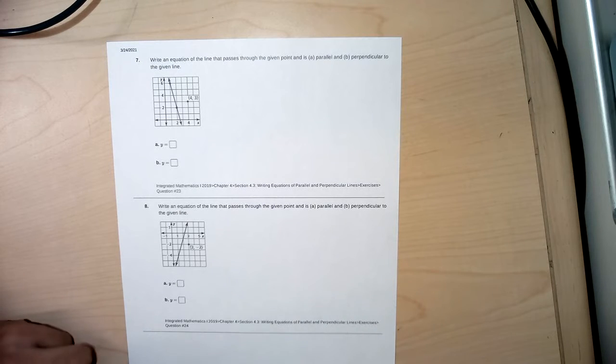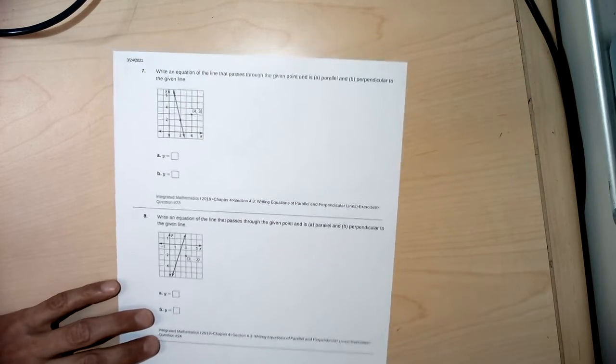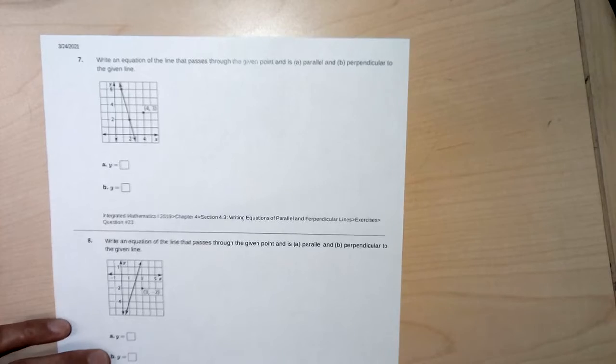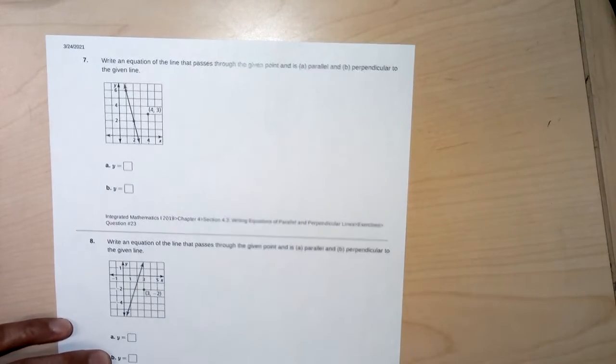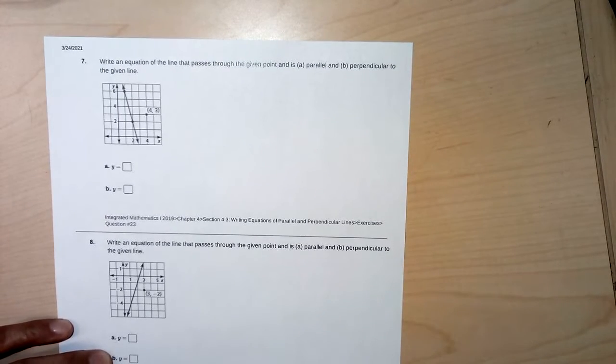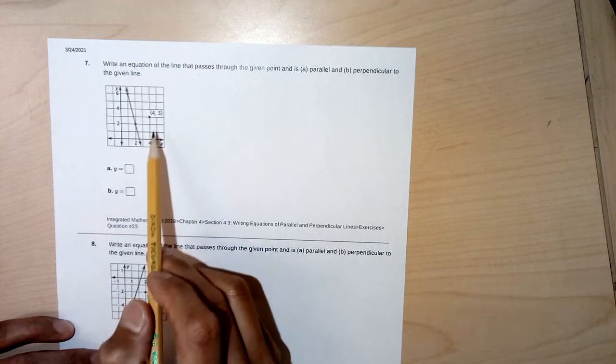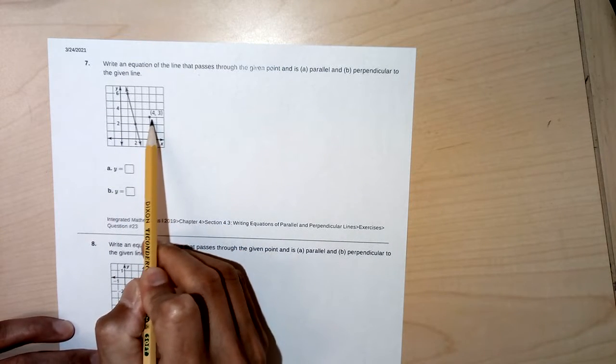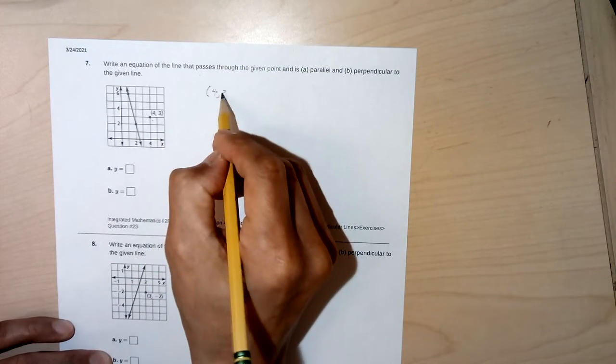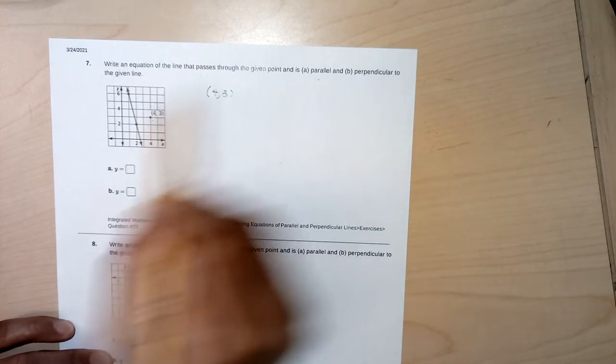Okay, this is 4.3, and it's number 7. Once we go over number 7, if you had trouble with number 8, you should be able to do that problem. So on the first part, or part A, you want to write an equation of a line that passes through this point, 4, 3. So I'm going to write that separately over here. And it's parallel to this line.